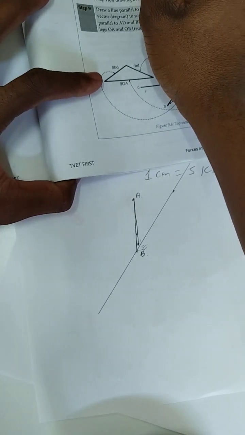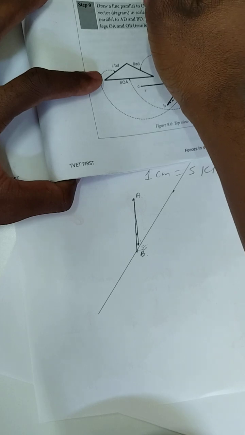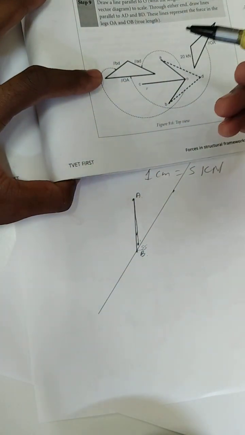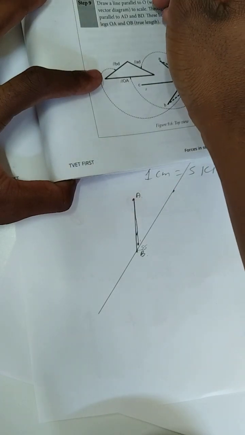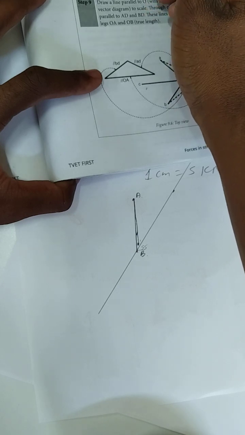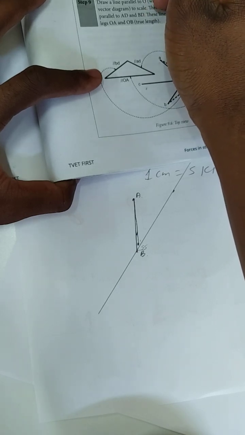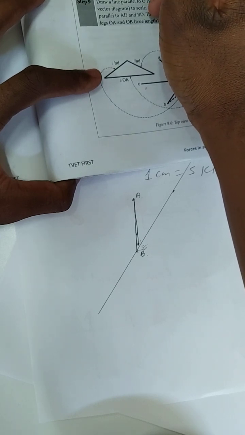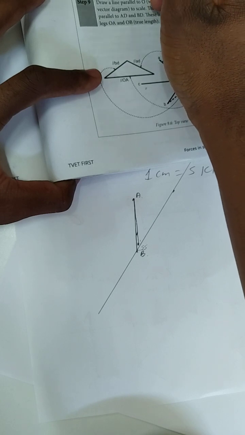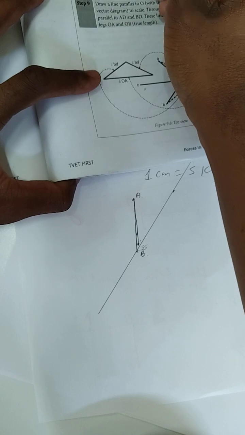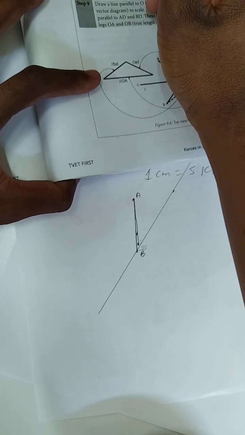So we want to find the C, then from B we draw a line parallel to this. Here's B, we draw a line parallel to this. Then again we are looking for C, then we are going to use this adjacent space as well, which is A. Then if you want to find the C from A, we are going to draw a line parallel to this line from A. This is A. From A, we are going to draw a line parallel to this. C and A, they are separated by this line.